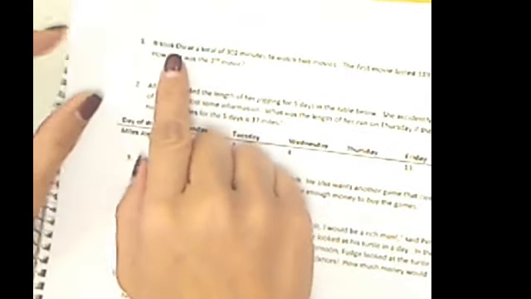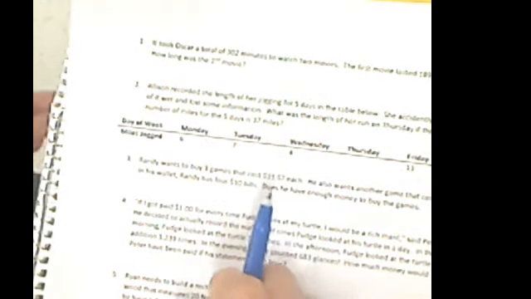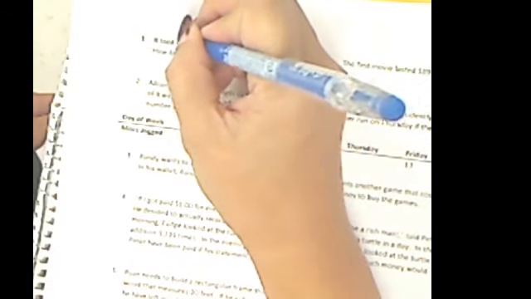So number one, if we look at the test review, this is one of the problems that we had in our task cards when we were working on them in class. So if you have yours out in front of you, you can read along with me. It goes like this. It took Oscar a total of 302 minutes to watch 2 movies. Okay, so right away, who am I talking about? It's Oscar. Oscar is the subject of my problem.